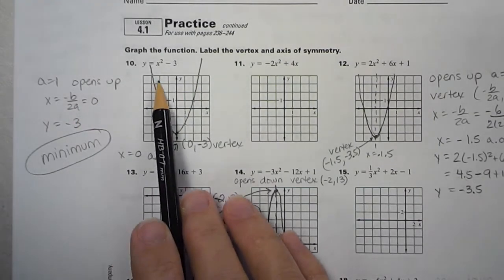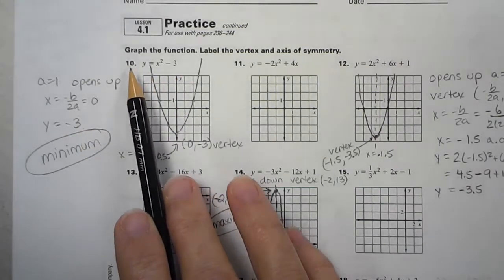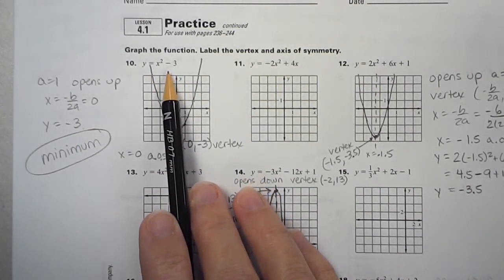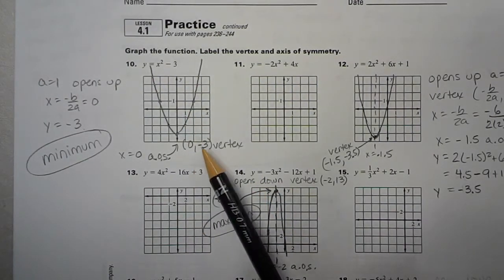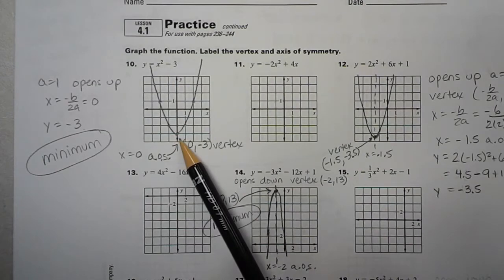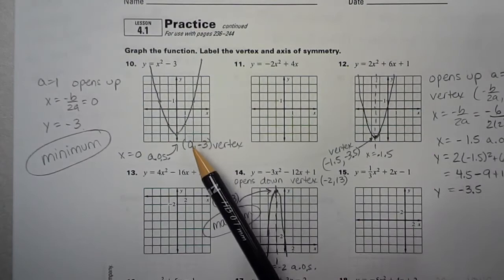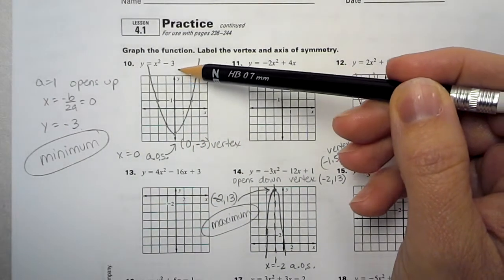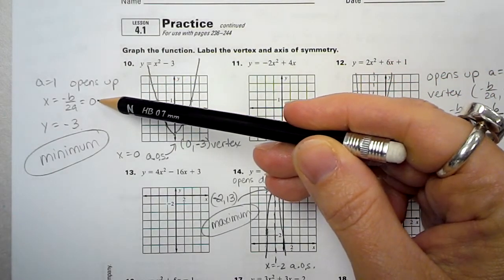When we plug that into this equation, we find that our y value is negative 3, but we already knew that because negative 3 is your c value. So (0, -3) is our vertex. It's a minimum because it opens up, so the y value of negative 3 is your minimum. My axis of symmetry is x equals 0, which is the same as what we calculated here.